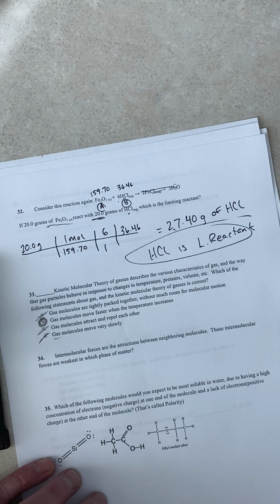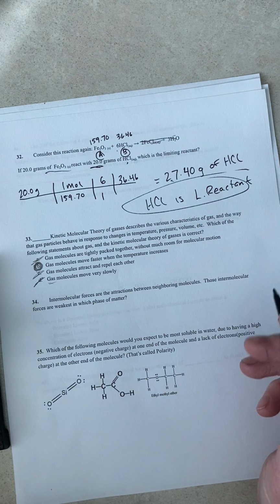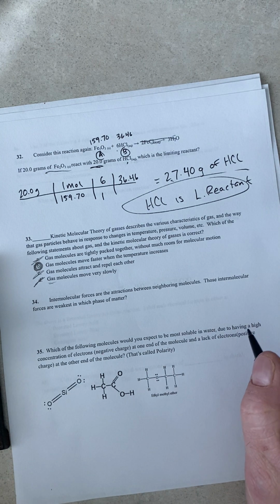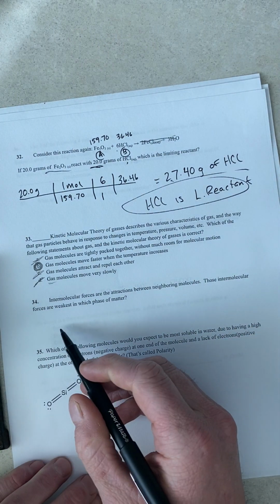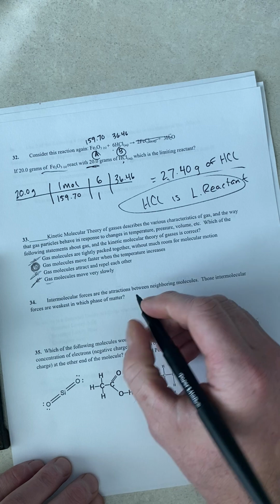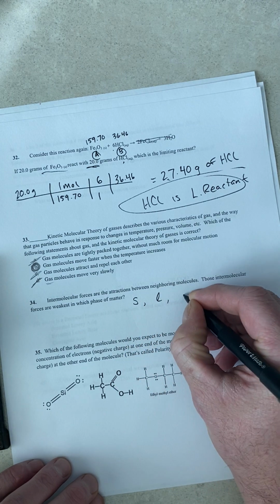Okay. All right, number 34. Intermolecular forces are the attractions between neighboring molecules. Those intermolecular forces are weakest in which phase of matter? So again, our options here are going to be solids, liquids, or gas.